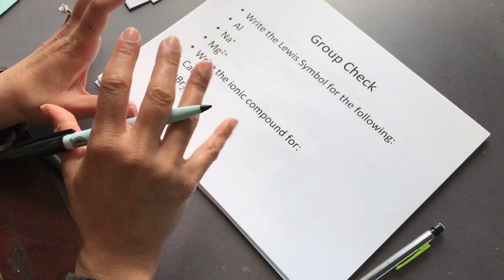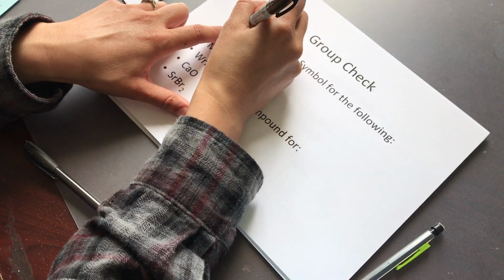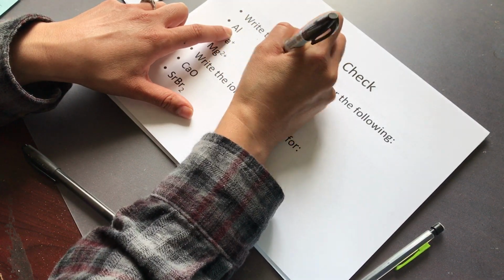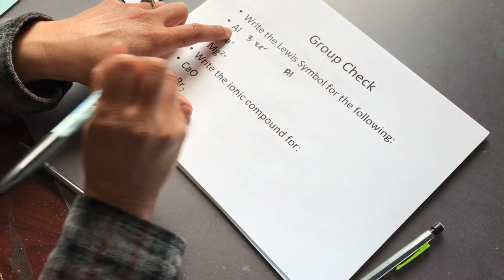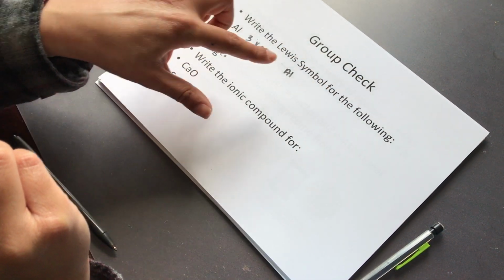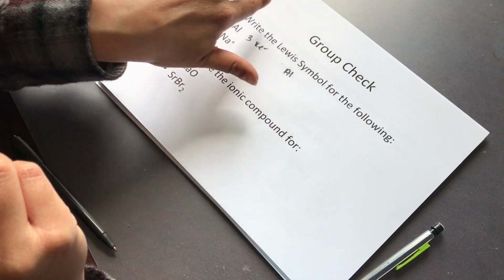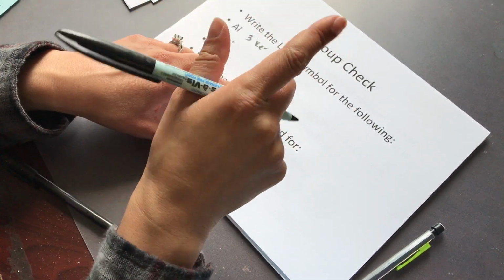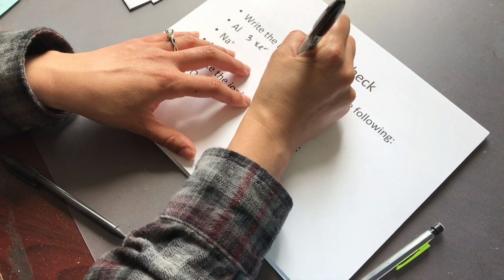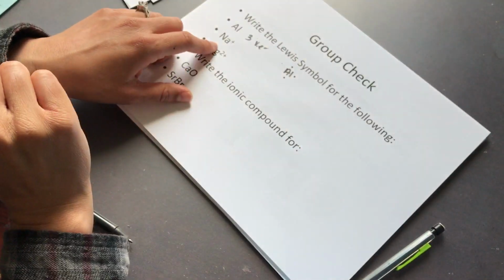So we look at the periodic table and I know that aluminum is in group 3, so I have 3 valence electrons. So I would write aluminum with 3 electrons around it. Again, it doesn't matter if you go clockwise or counterclockwise as long as you put 1 on each side before you pair, if you even have to pair. So 1, 2, 3, and you're done.